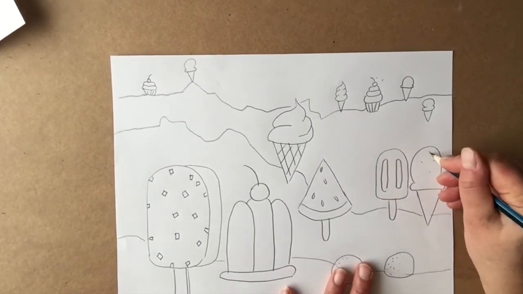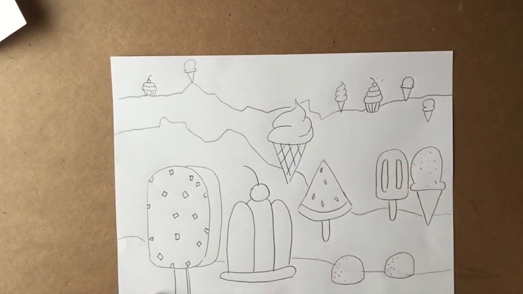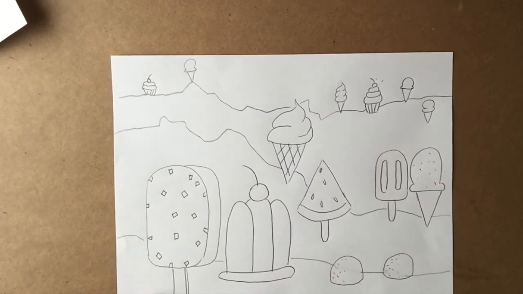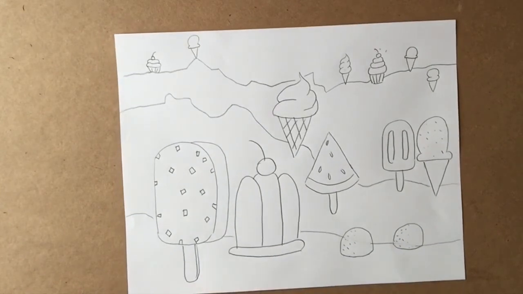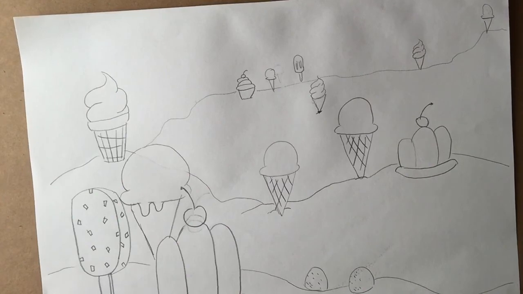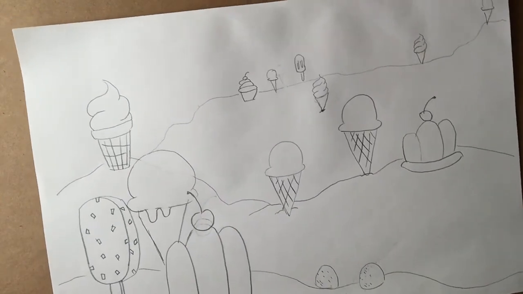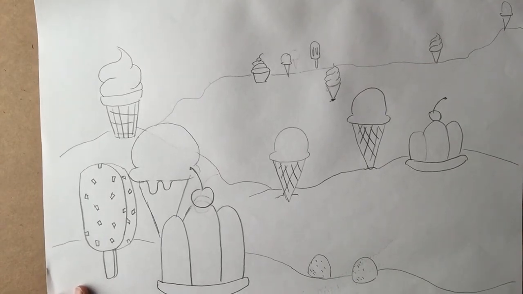Maybe my ice cream has a little bit of dots in it, chocolate chips or something. And here's another example of a landscape I did, very similar.